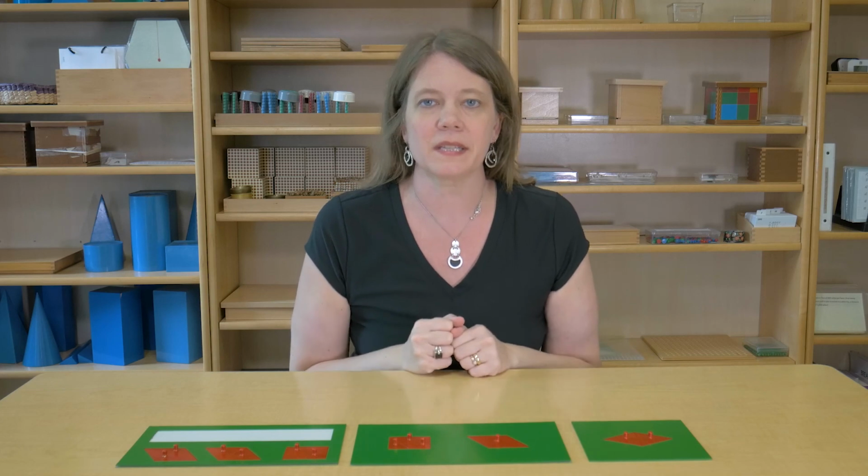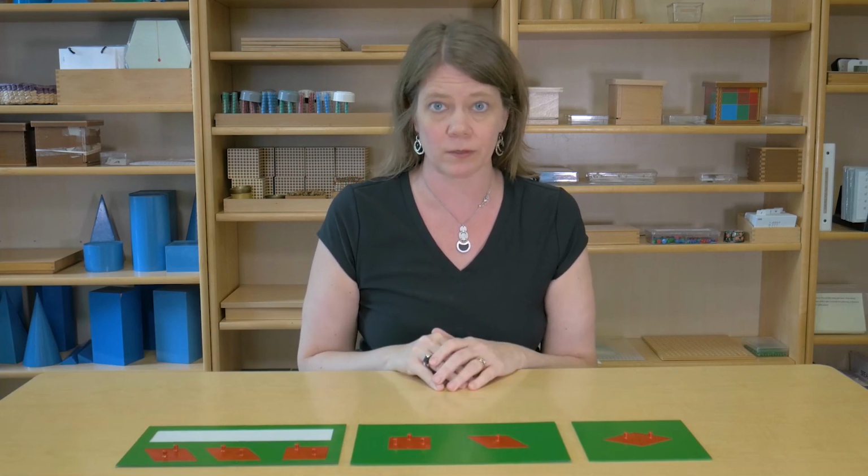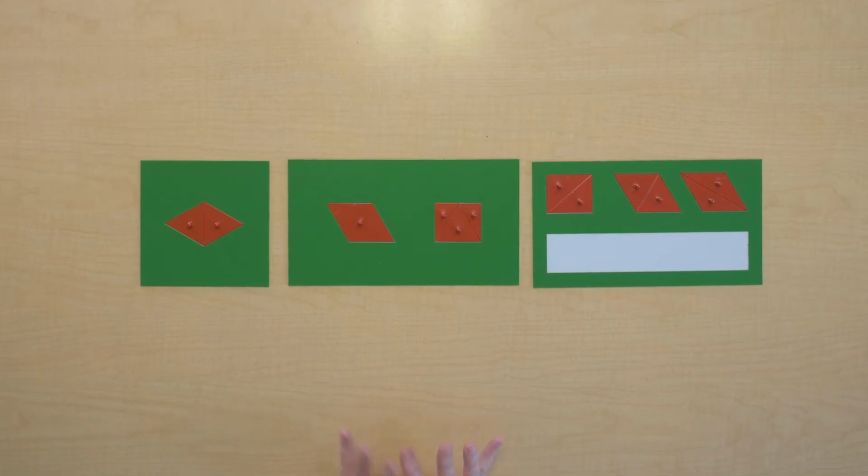Let's take a look at these insets and do some exploration of the equivalence here as well. So we've worked with some of these before. Well, let's make sure that we've established equivalencies here. So we know we've done that with these.